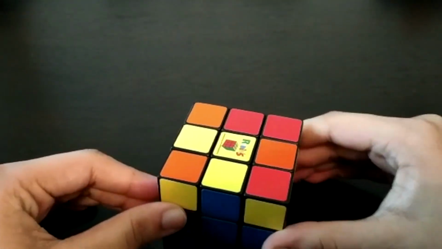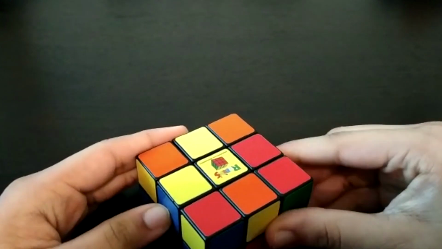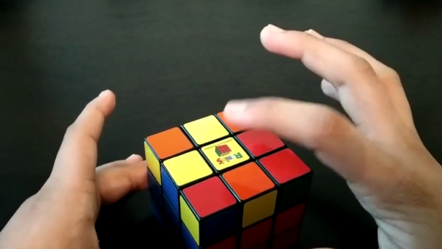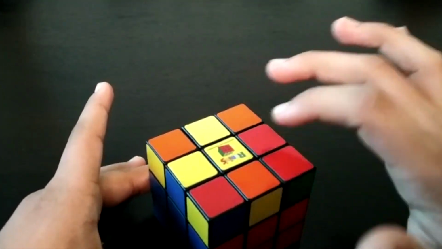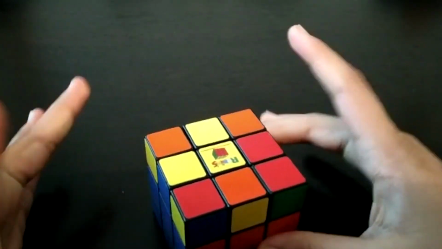Now in part 4, first we're supposed to make a yellow cross. That means that we need to have one yellow center and 4 yellow edges here. So how do we bring it?